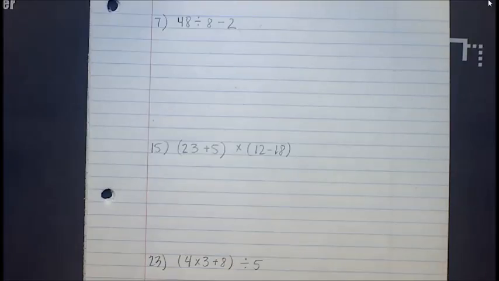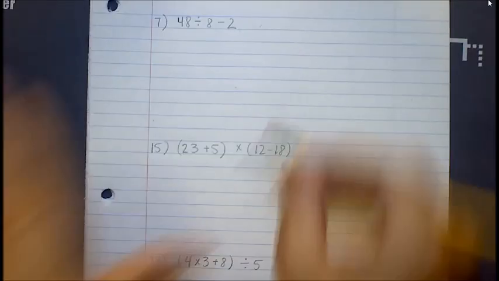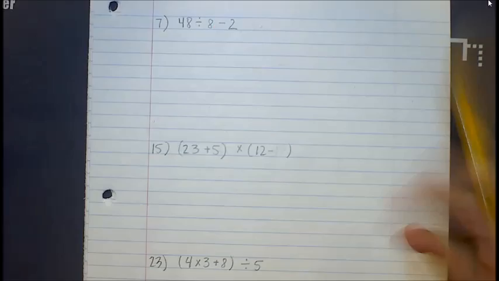Number 15 is 12 minus 8. Did I? You're correct. I was going to get confused when I got the wrong answer. No, I don't want that to happen.